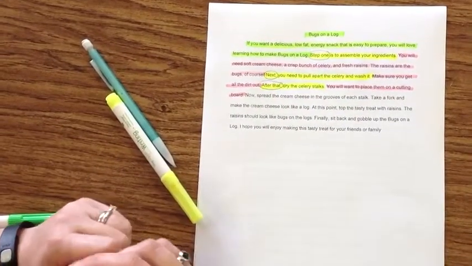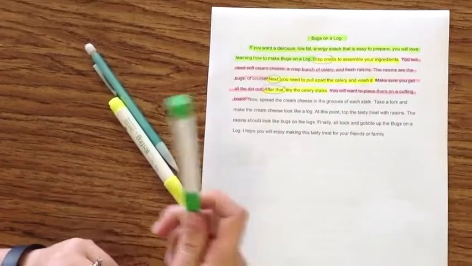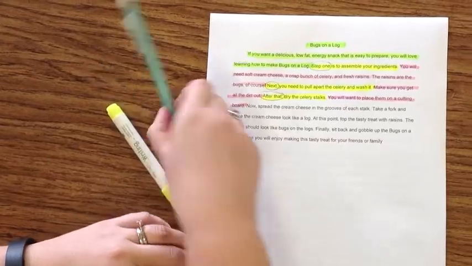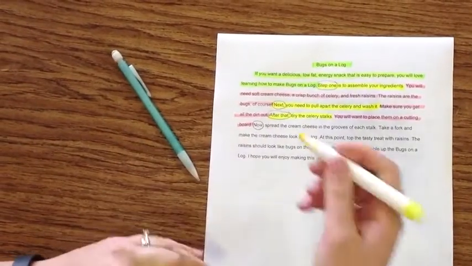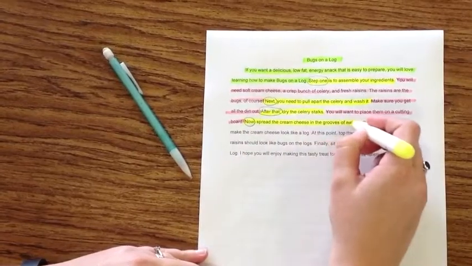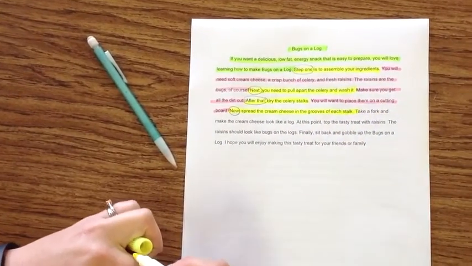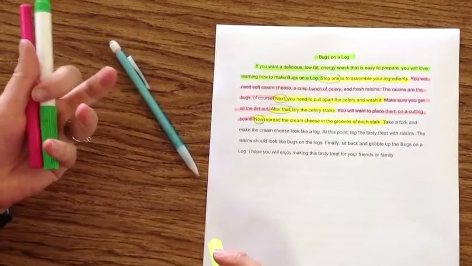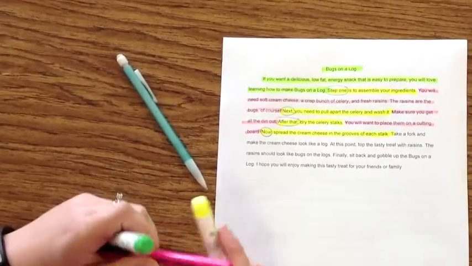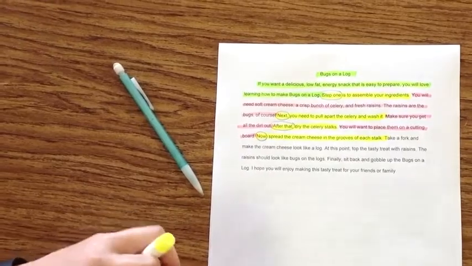Now spread the cream cheese on the grooves of each stalk. Well, that sounds like a new step. Plus, we have a transition in there. Circle the transition and color it yellow. Take a fork and make the cream cheese look like a log. Well, did you hear a transition in there? No. Is it more about the cream cheese? Yes, it is. It's pink.